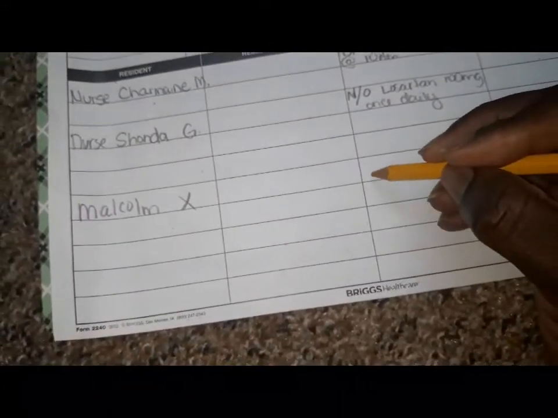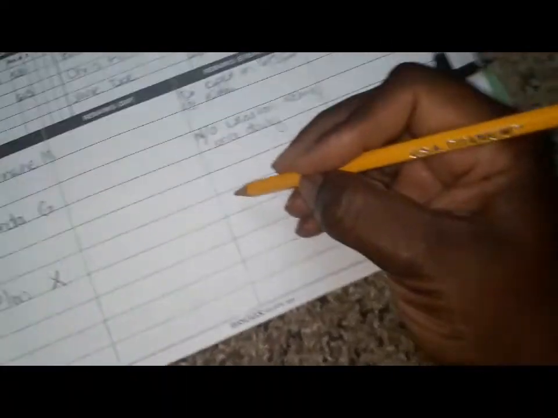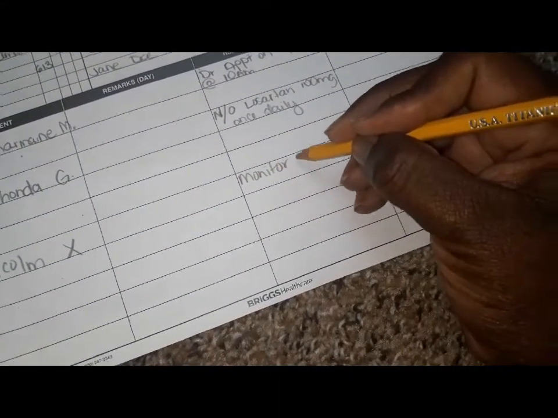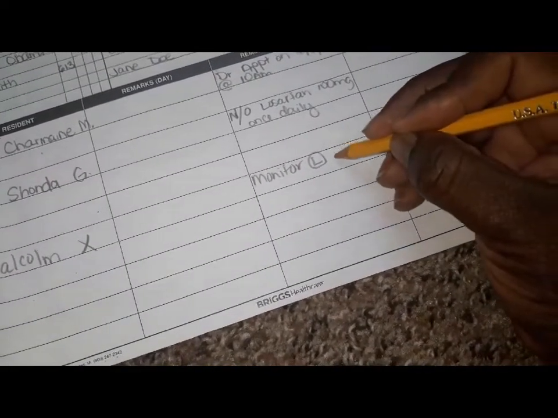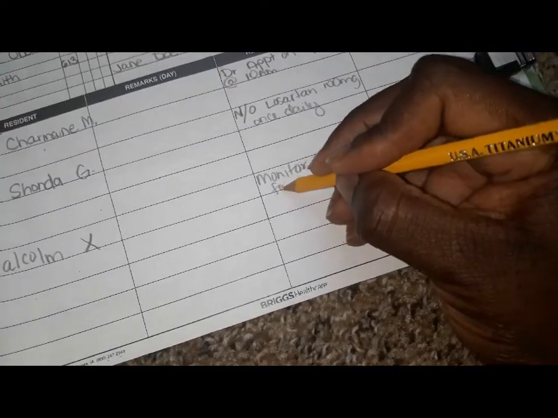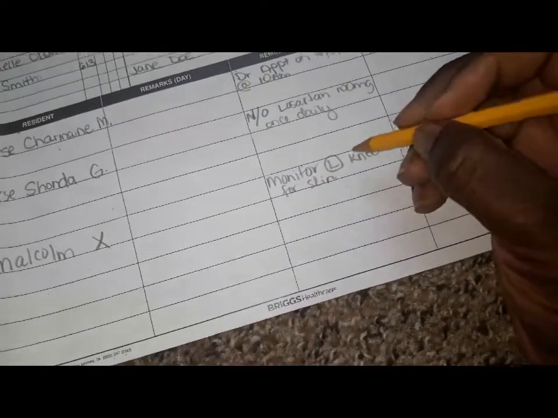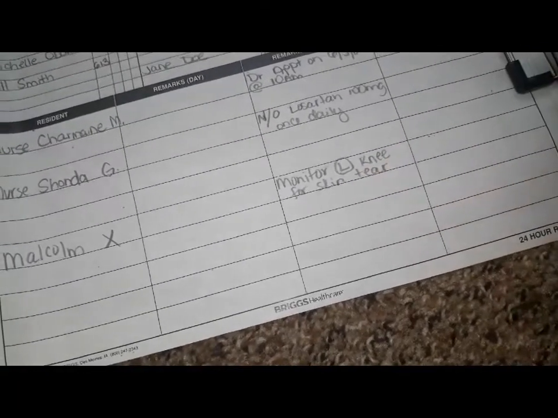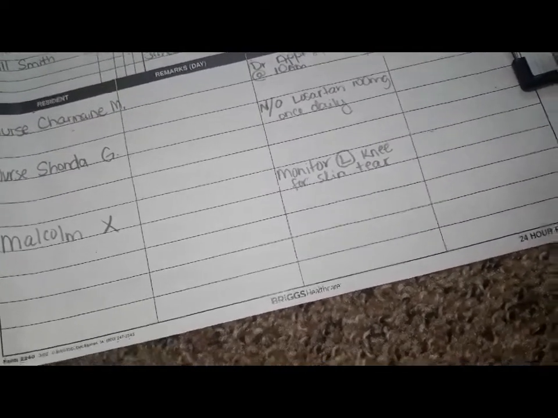We have Malcolm X. Let's see what Malcolm X has going on. We're going to continue to monitor his left knee for skin tearing. He has a skin tear on his left knee. We're going to keep monitoring to make sure there are no signs of infection, no redness, swelling, that type of thing. Okay? And so on and so forth.